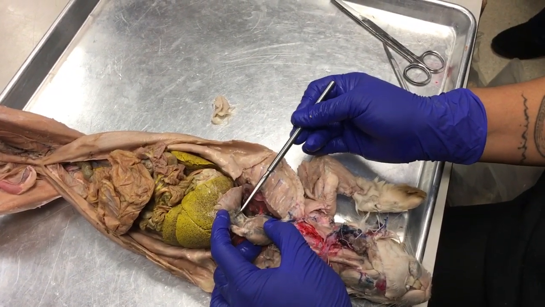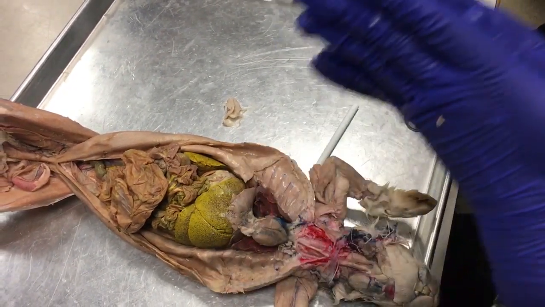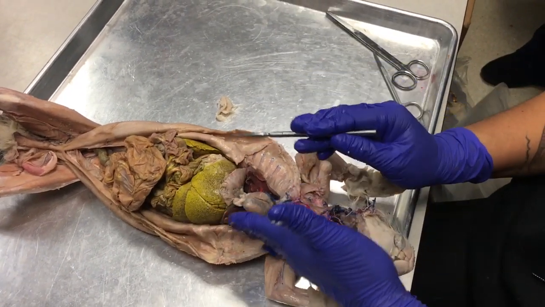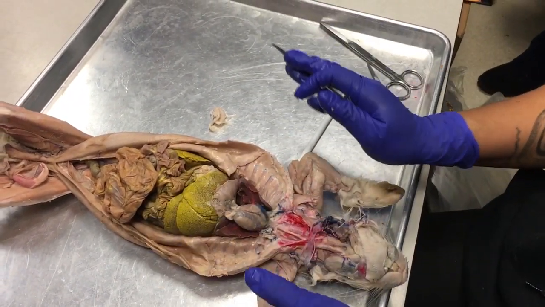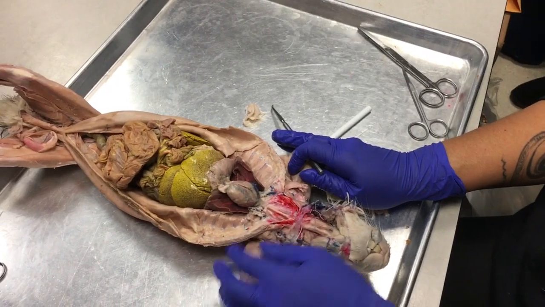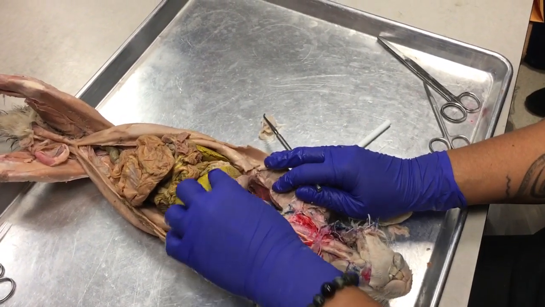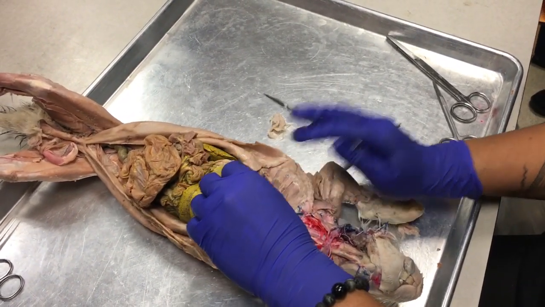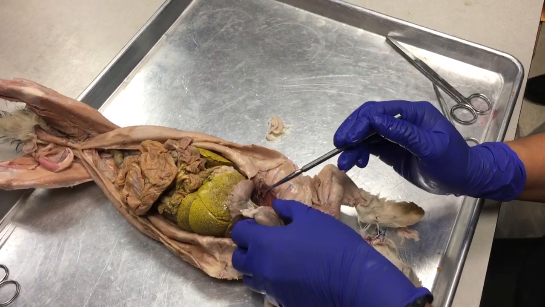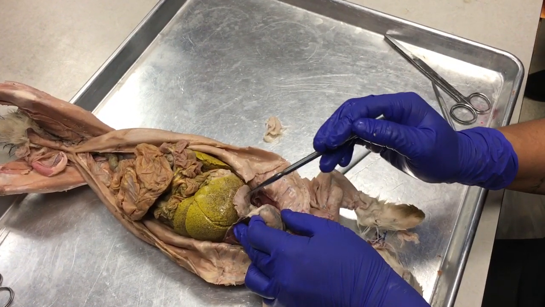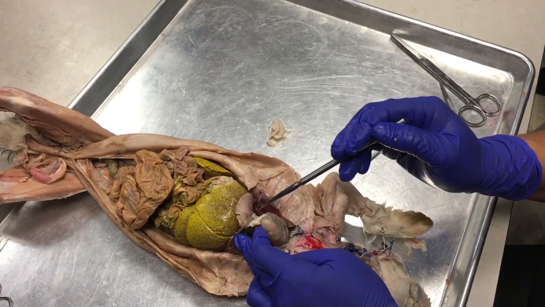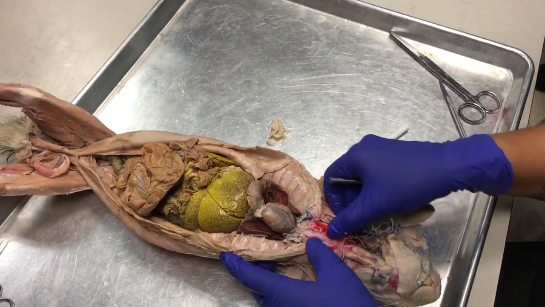That's called the mediastinum, okay? And what that mesentery is doing is it's splitting the left and right halves of the thoracic cavity. Okay, so we have the horizontal septum, which is the diaphragm, and the vertical septum, which is the mediastinum.